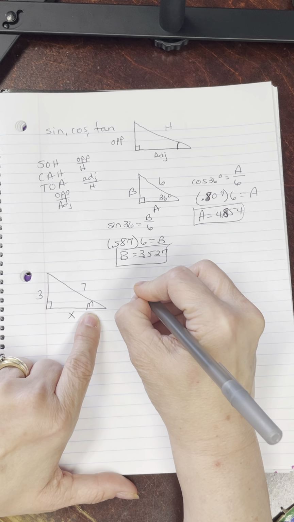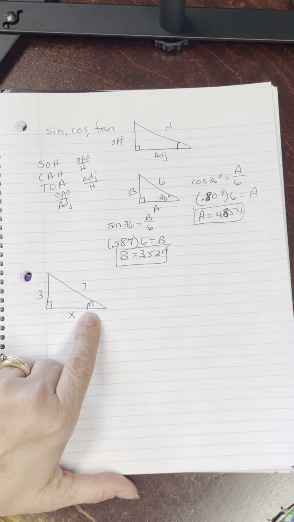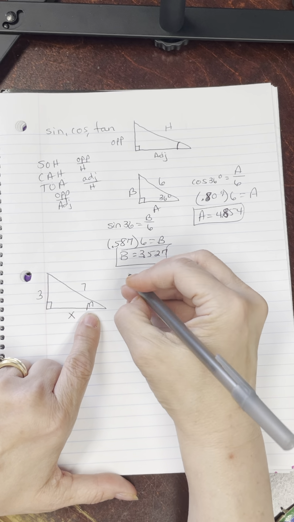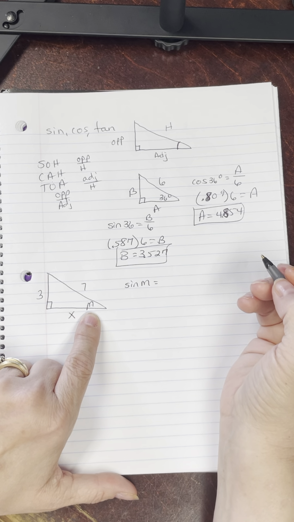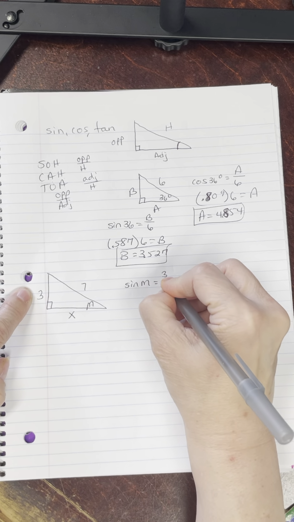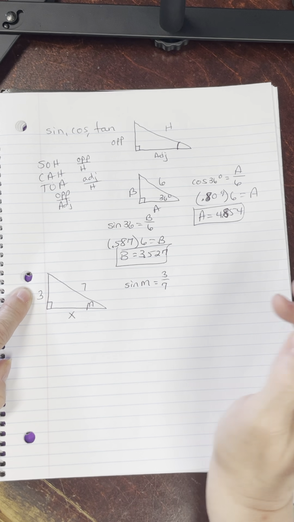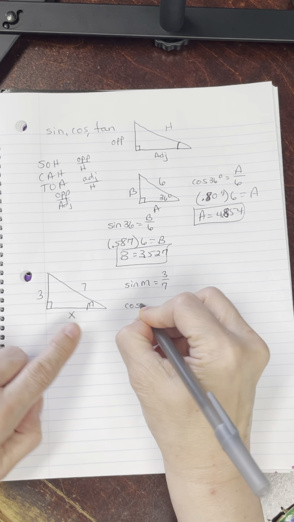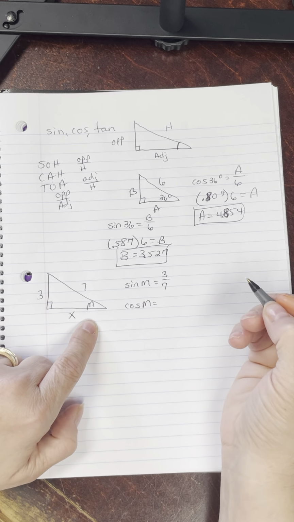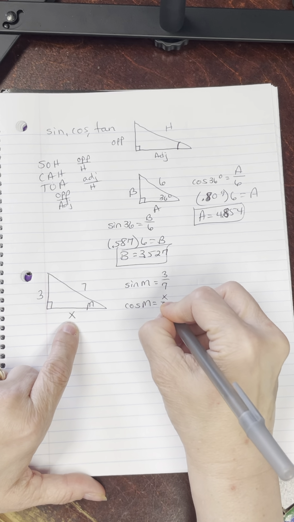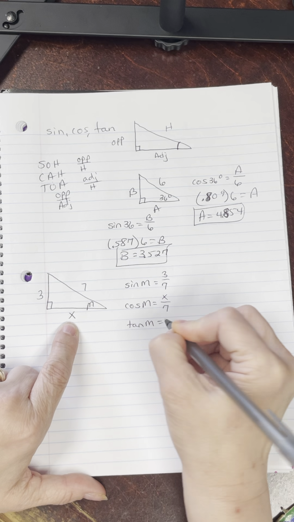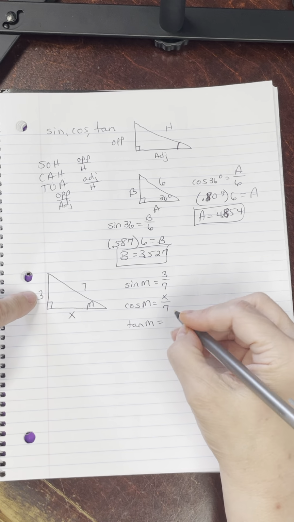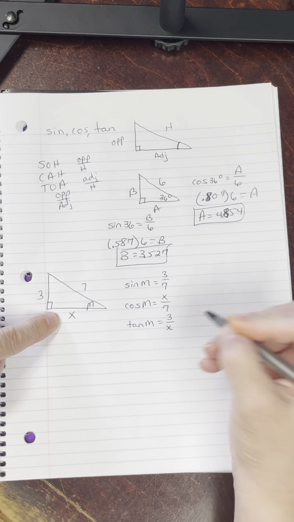Just to help you figure out how you solve these problems, I'm going to write down all three, even though I know I don't need all three to solve. So the sine of M would be opposite over hypotenuse. That I can solve. But I said I'm going to write all three out. Cosine of M, CAH, adjacent over hypotenuse. And tangent of M, TOA, opposite over adjacent.